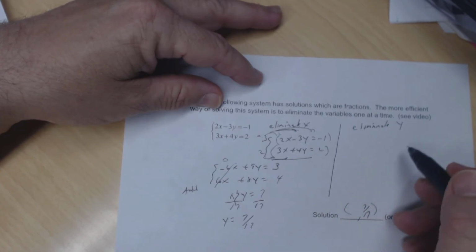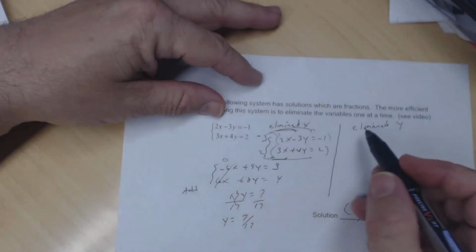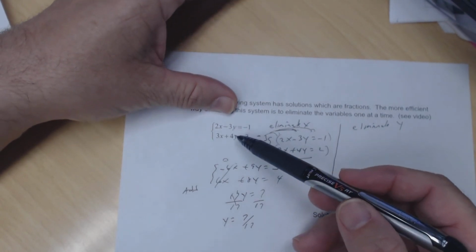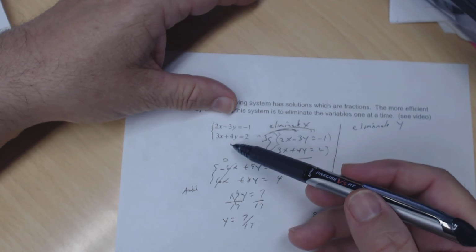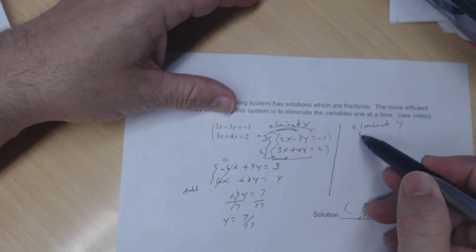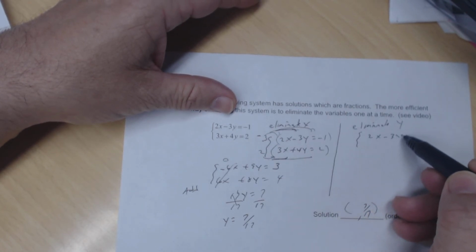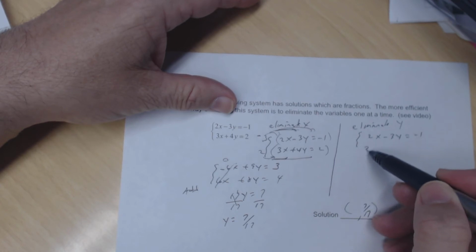So if I eliminate the y's this time, let's see what we get. Go back to the original, though. If I want to eliminate the y's, this is a negative 3, this is a positive 4, so the common multiple of 3 and 4 is 12. So let me go ahead and rewrite this over. The equation's over.